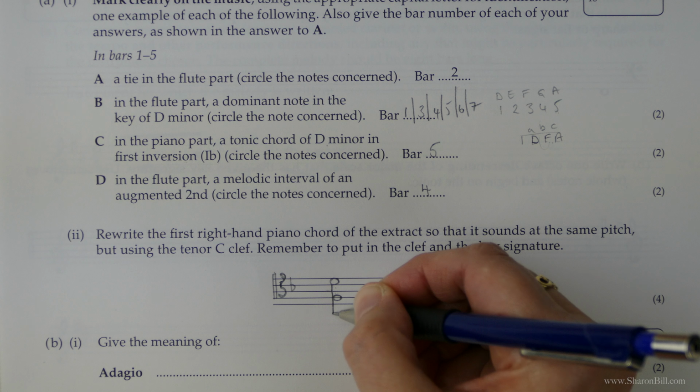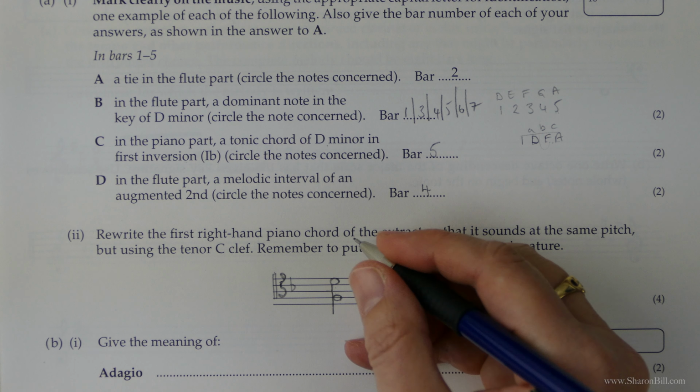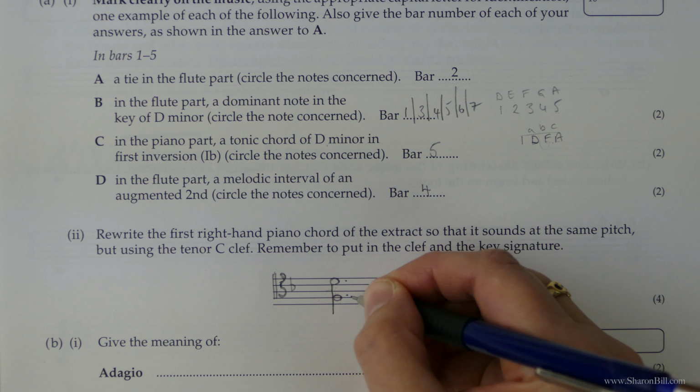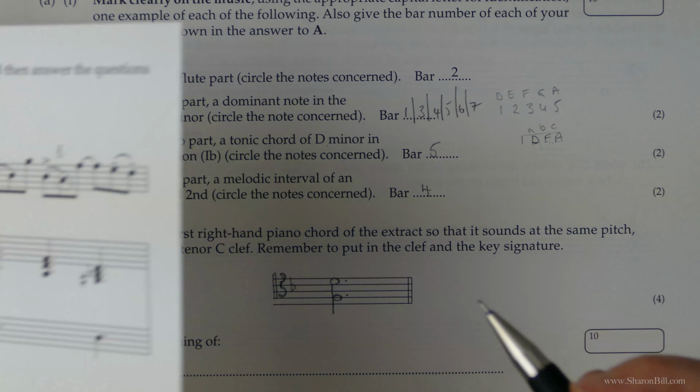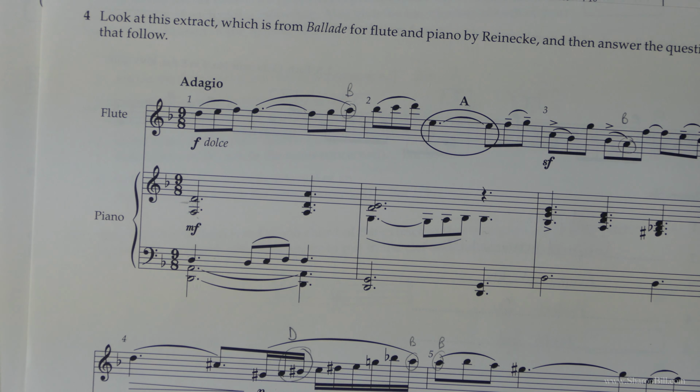We're below middle C here, and we're 1 above middle C here, so that's correct. And then just pop a dot because they are dotted minims. So that is exactly the same chord as that, just written in a different clef.